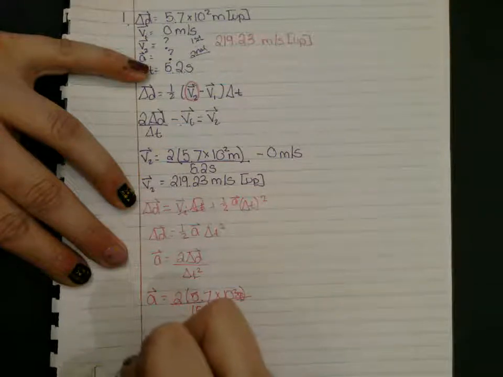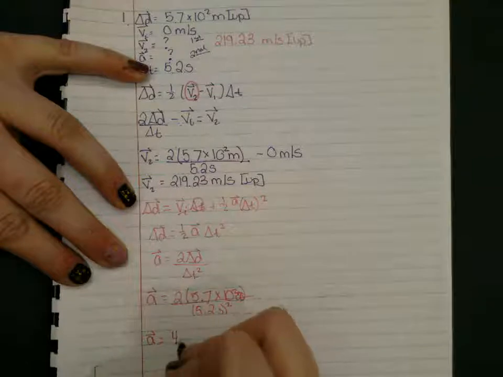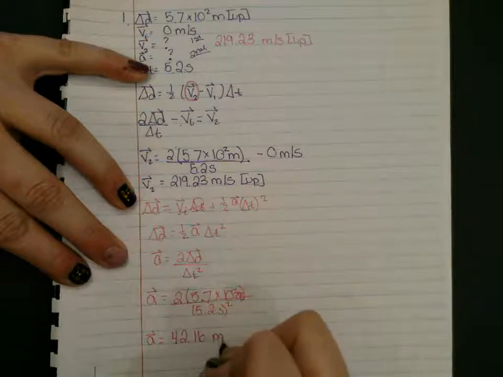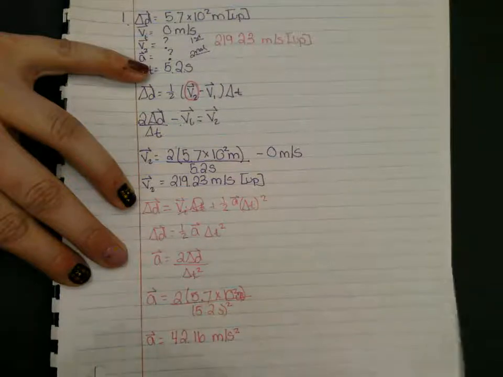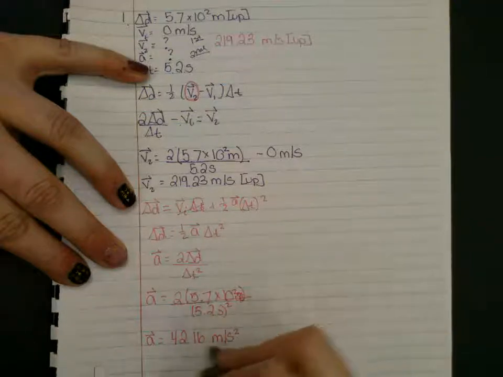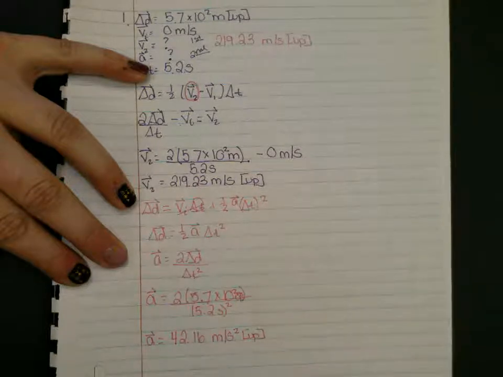When I solve, I'm going to get that my acceleration was 42.16 meters per second squared. We already said that positive was up. This is positive, so our direction here is up.